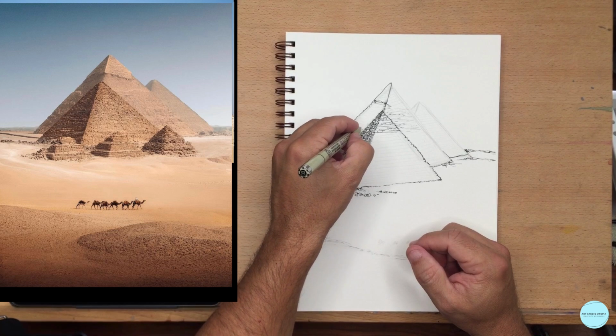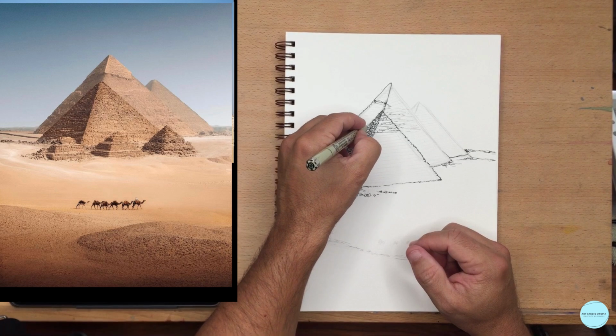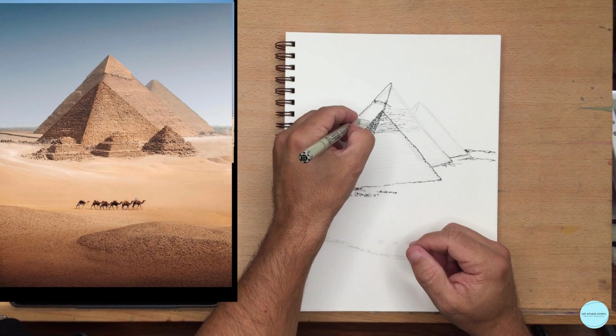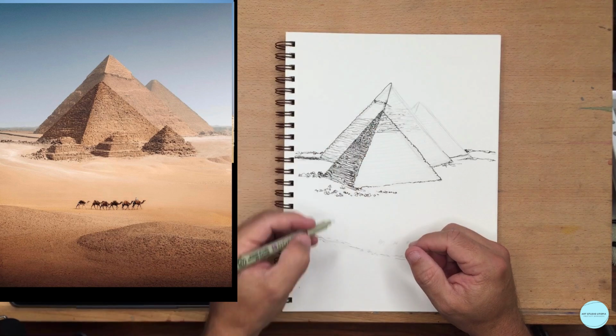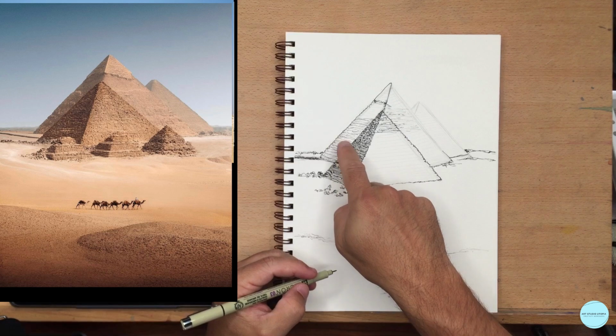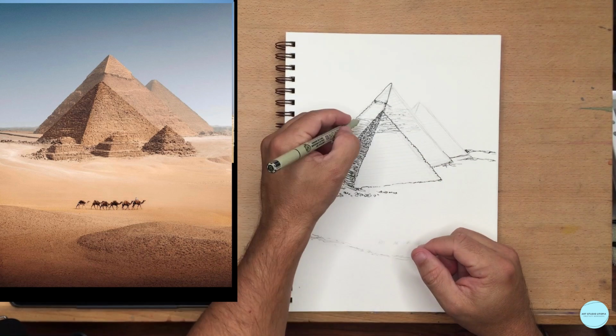So here I'm going with the lighter touch, also with the lesser gauge of pen, the 0.3. I'm making my lines intentionally as if they were at a distance, blurrier, way blurrier than this one, as you see in the reference.